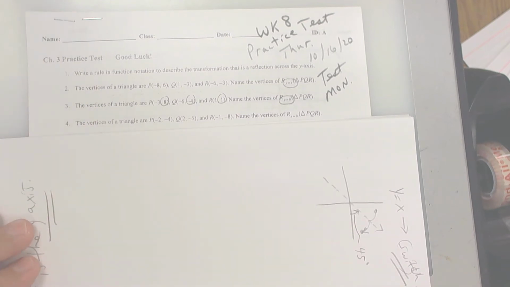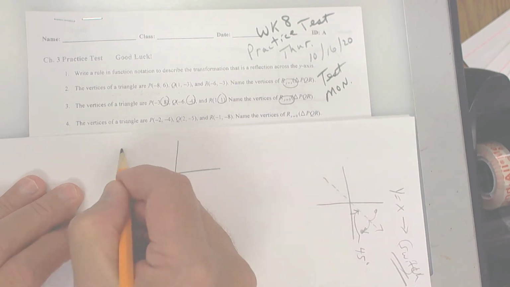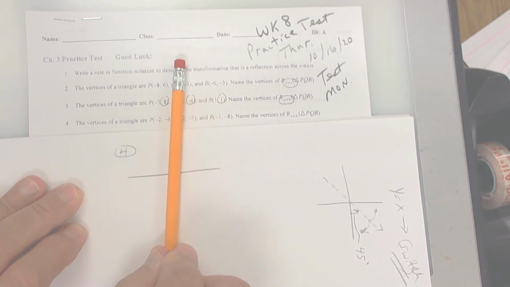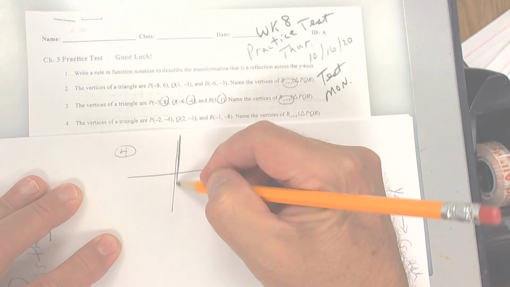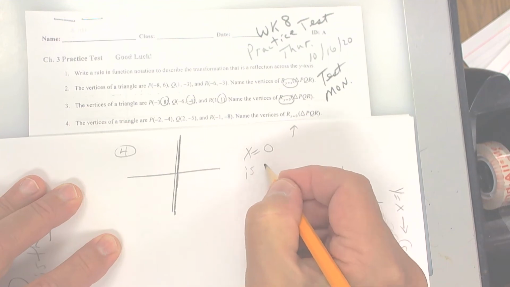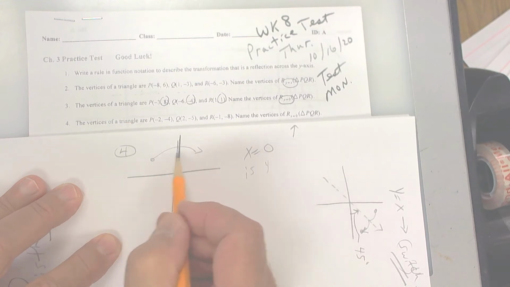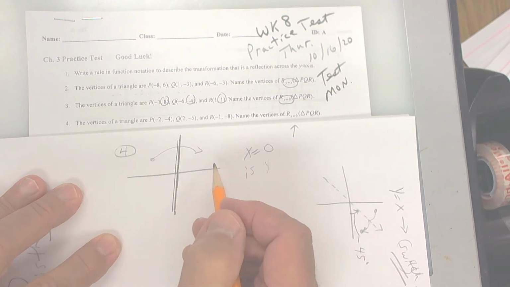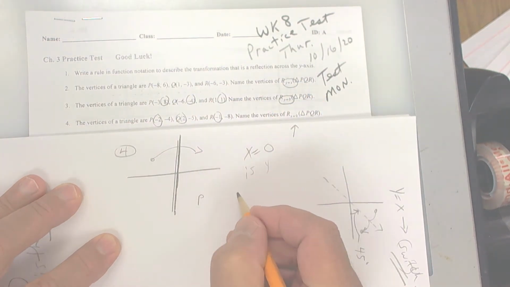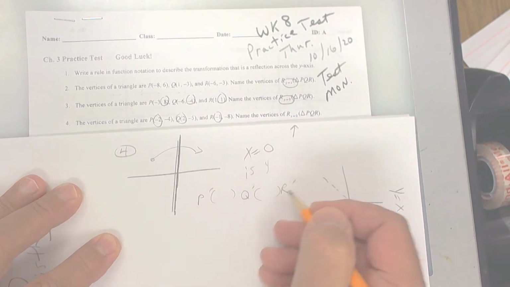All right, the vertices of the triangle are that. This one is x equals 0. Okay, well, look here. For number 4, x equals 5, 4, 3, 2, 1, 0. X equals 0 is the y-axis. So x equals 0 right there is the y-axis. And when you reflect over the y-axis, okay, you're going sideways. And a sideways move is an x move. So you want to change all the x's. So on this one, you're going to have P, Q, and R prime, and you're going to change your x's.